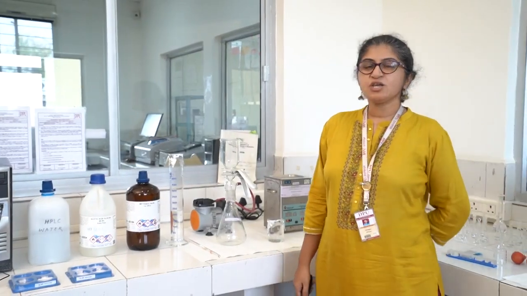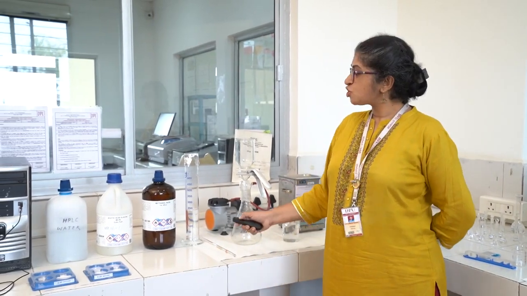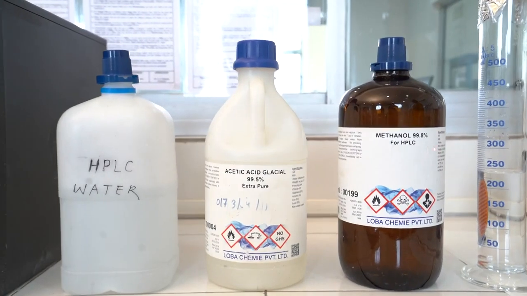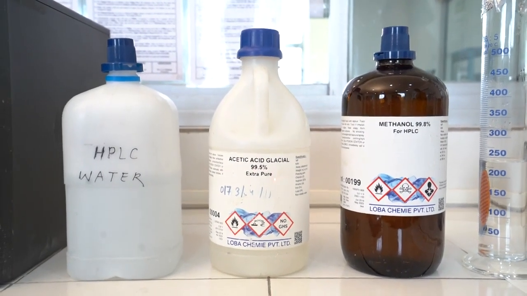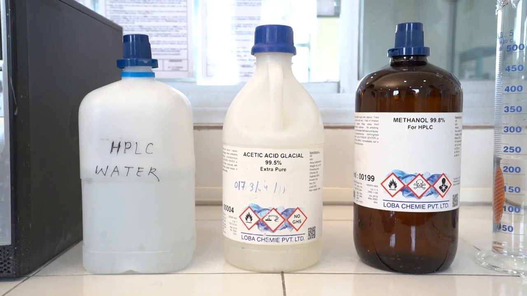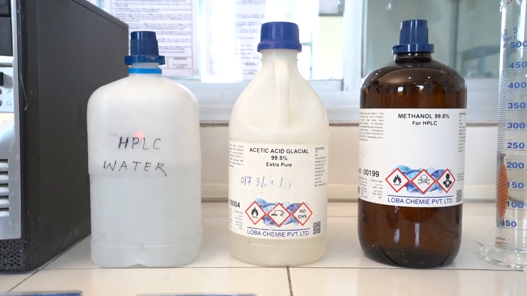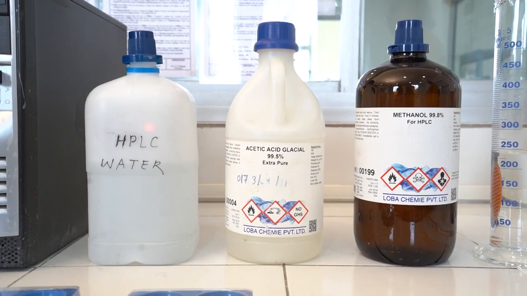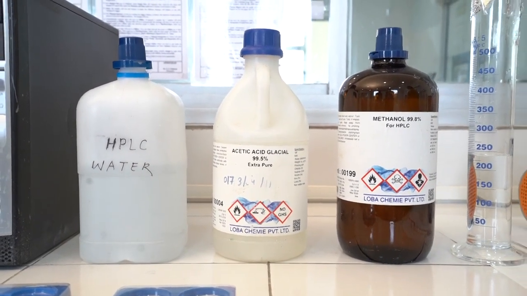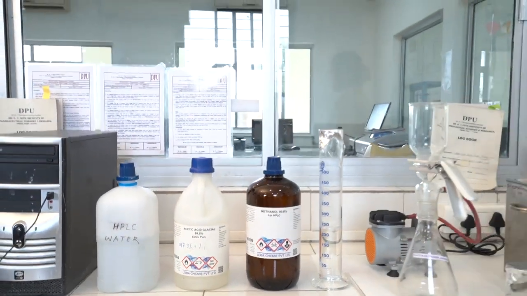In HPLC, all solvents which are used should be of HPLC grade. All reagents and chemicals used for preparation of buffers should be of AR or comparable grade. The water used should be of HPLC grade or triple distilled water. In case of HPLC, PEEK resins are used.